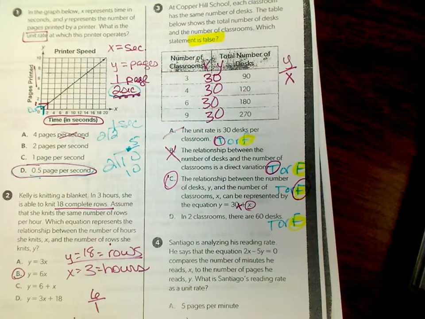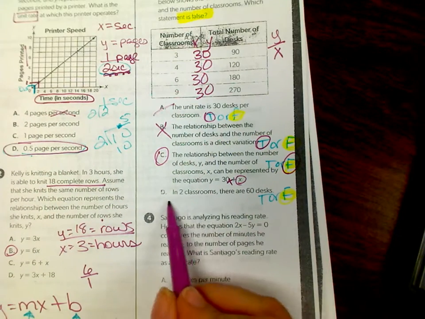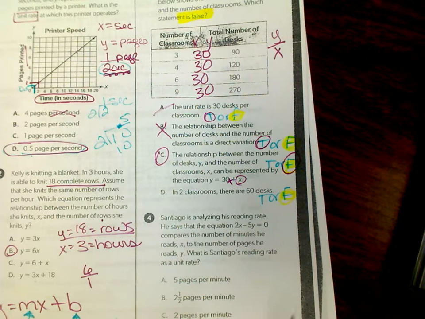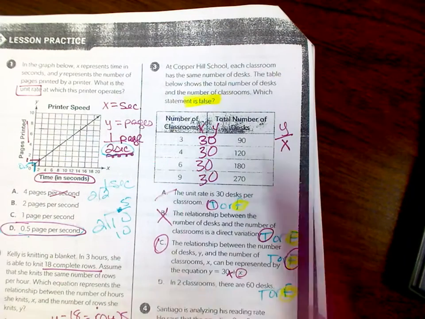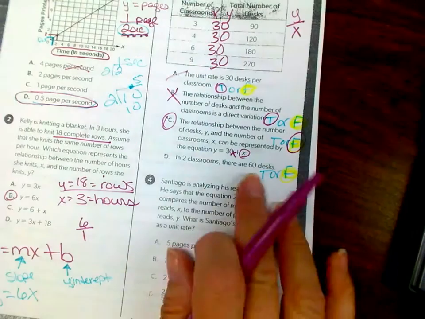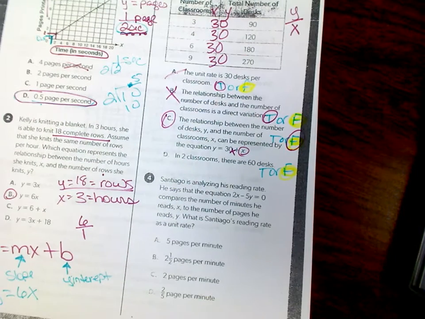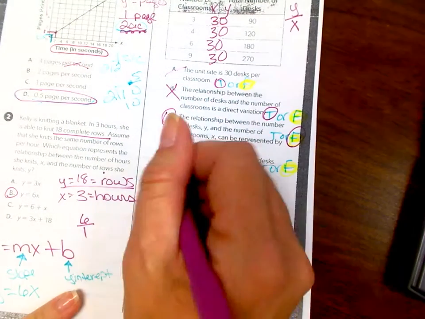So C. But let's just double check D. In 2 classrooms, there are 60 desks. We need to find the unit rate of that classroom because 2 is not on our chart. We need to make sure that it sticks true to 30. 60 divided by 2 is 30. So it still is proportional. So your answer is C.